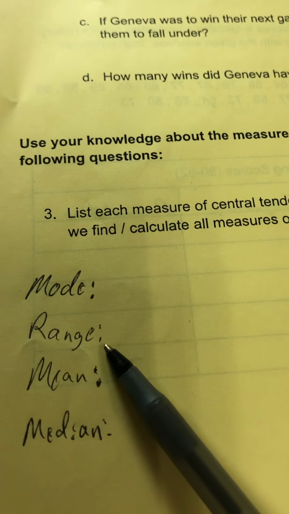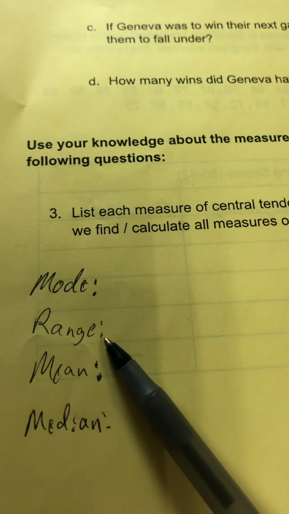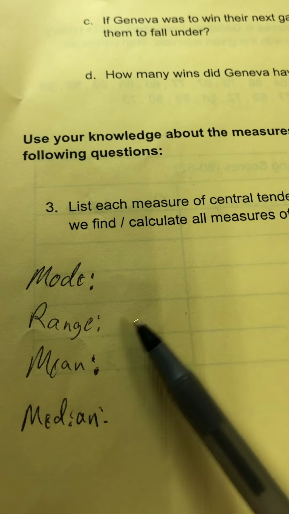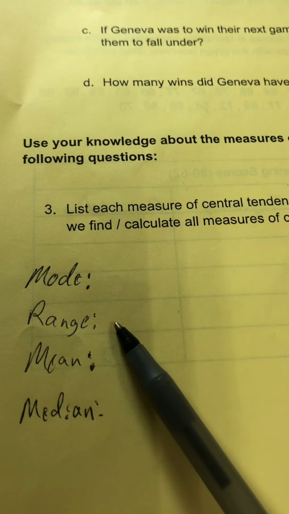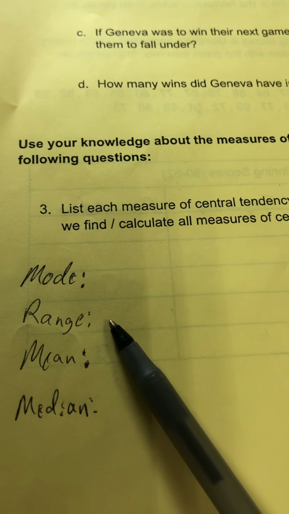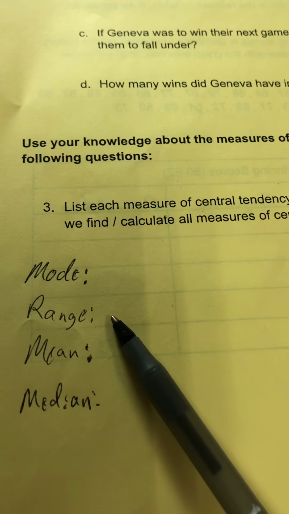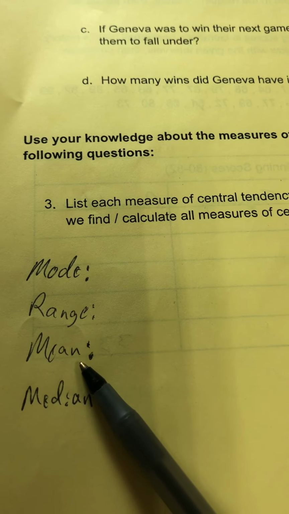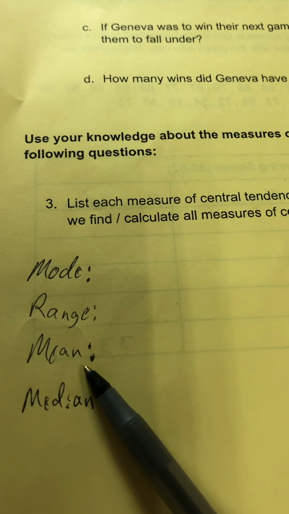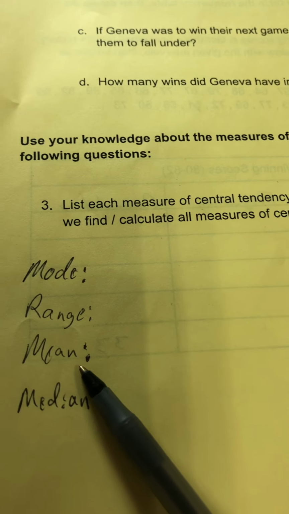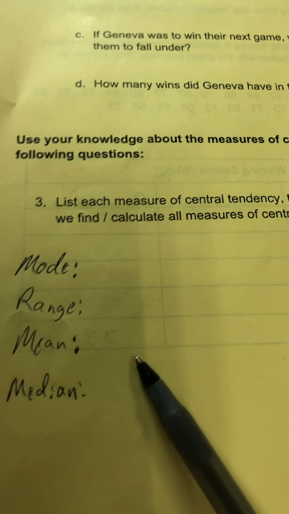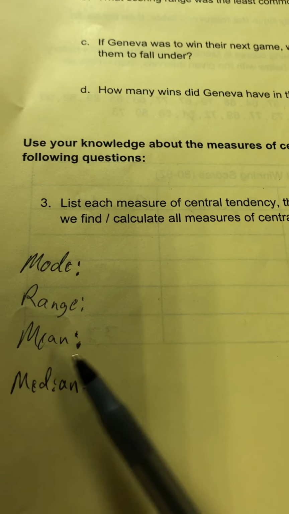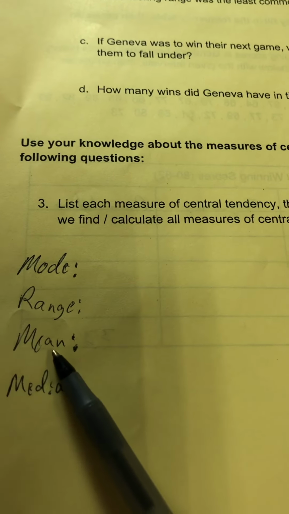The range you're going to take, and a good explanation of that is highest minus the lowest, or the greatest minus the least, however you want to word it. And then go look in that list of number 1, find the highest number, subtract the lowest number. The mean. This is where it starts to get to be work. You've got to add up, and here's a good description. It's the average. The average. Okay? How do you find the average or the mean?